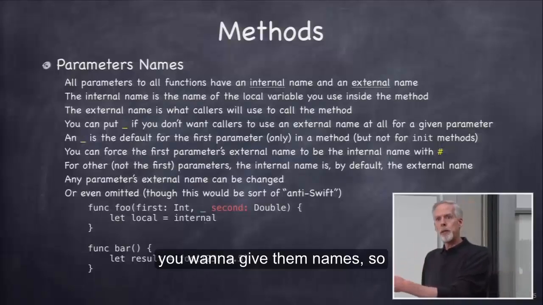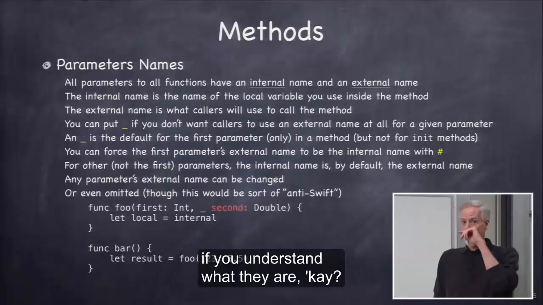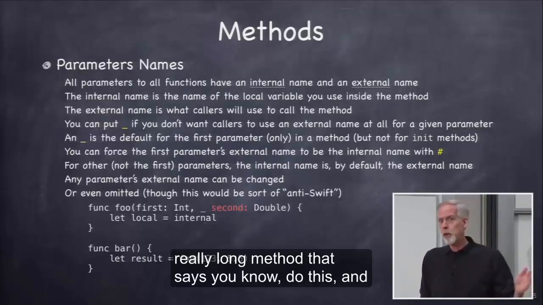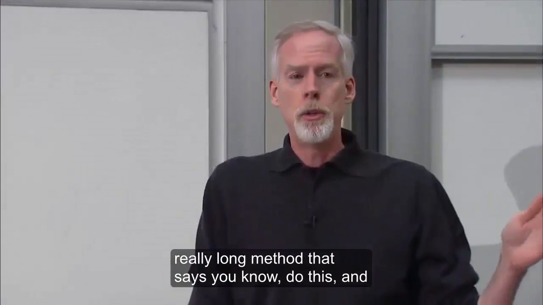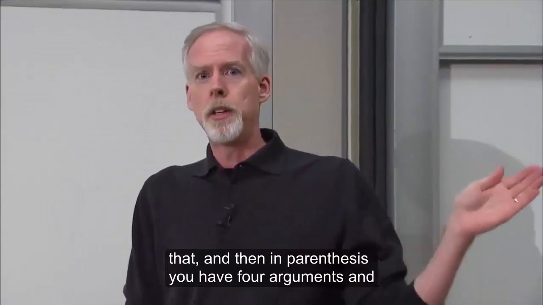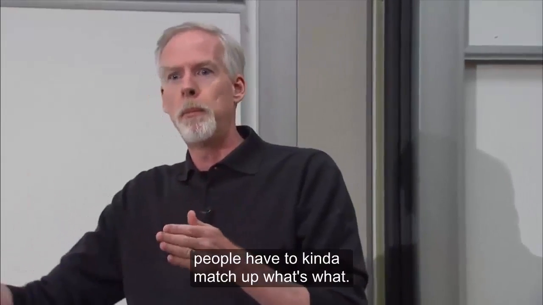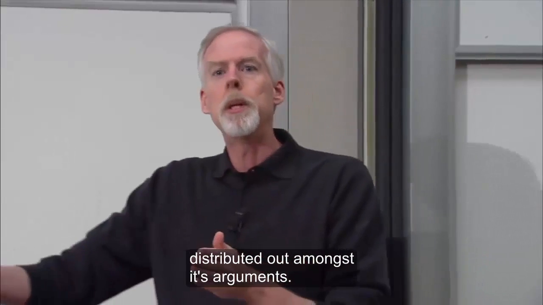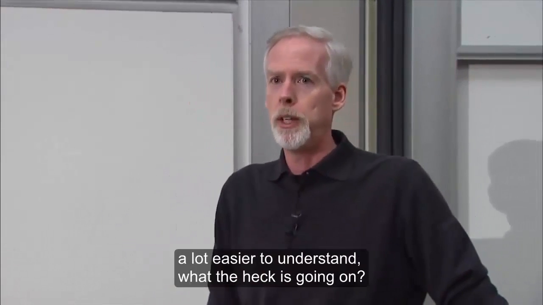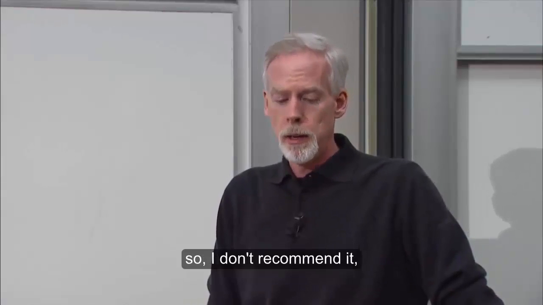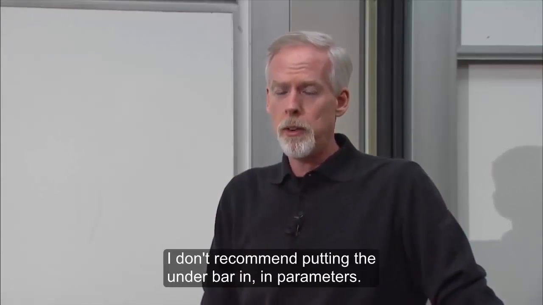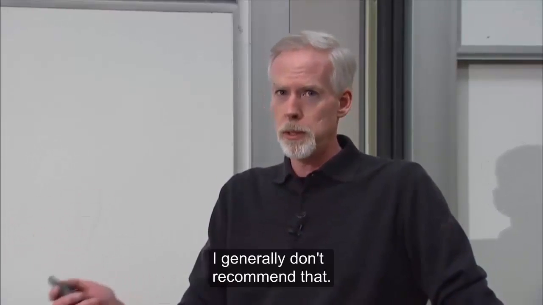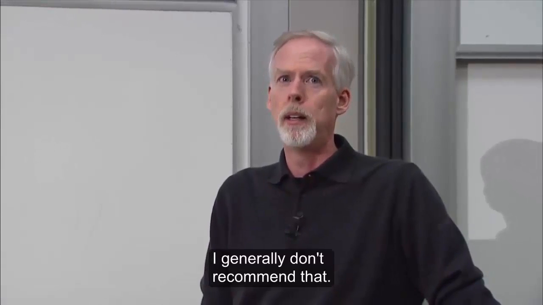And then all the other arguments, you want to give them names so people understand what they are, what they're about. And in other languages, a lot of times you'll have a really long method that says, you know, do this and that with this other thing and that. And then in parentheses, you have 4 arguments, and people have to kind of match up what's what. Here, the name of the method really is kind of distributed out amongst its arguments, so it's really a lot easier to read and a lot easier to understand what the heck is going on. So I don't recommend putting the underbar in parameters. There are some exceptions, but I generally don't recommend that.